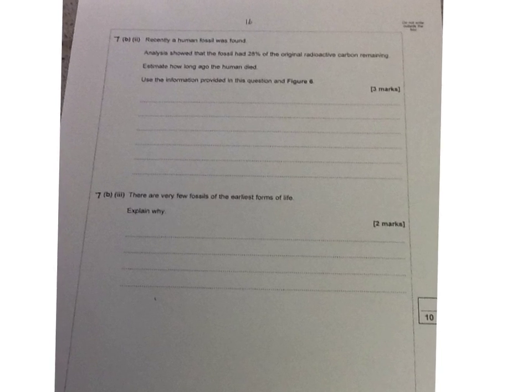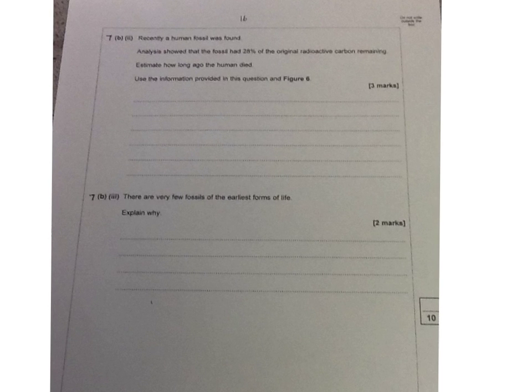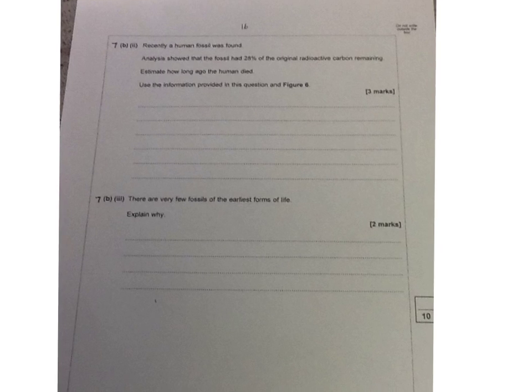Okay, so question 7b part 2. Recently a human fossil was found. Analysis showed that the fossil had 28% of the original radioactive carbon remaining. Estimate how long ago the human died. Use the information provided in the question and figure 6. So what we're going to do is we'll bring figure 6 over here and then we'll look at the graph.